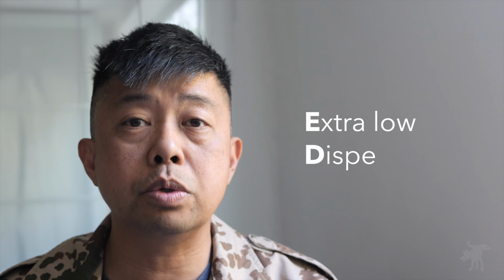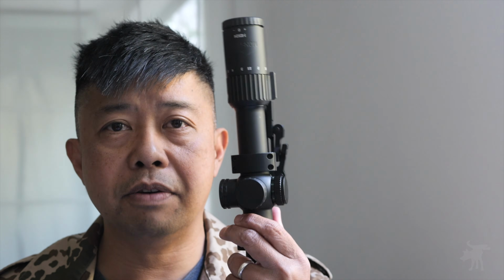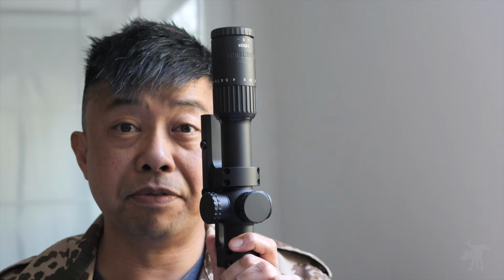What is ED glass? ED stands for extra low dispersion glass. That has special chemical compounds in it that reduce chromatic aberration. That's the prismatic effect that can happen when light passes through a highly magnified lens, or in the case of this LPVO, multiple lenses, to achieve a 10 times magnification of its original image. And that can create ghost images in other colors, which we see as chromatic aberration.